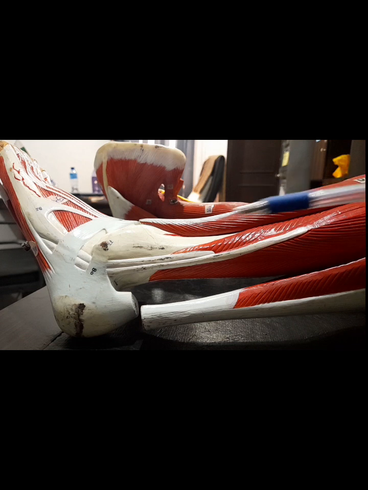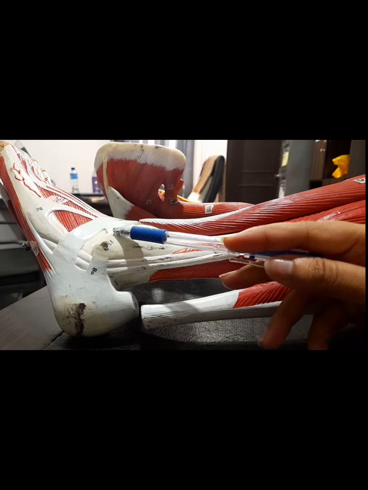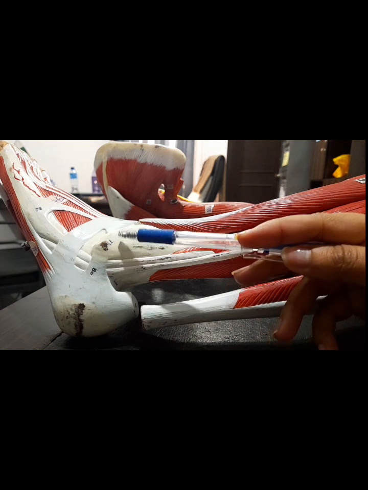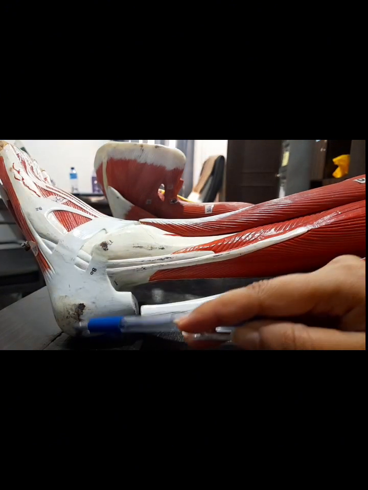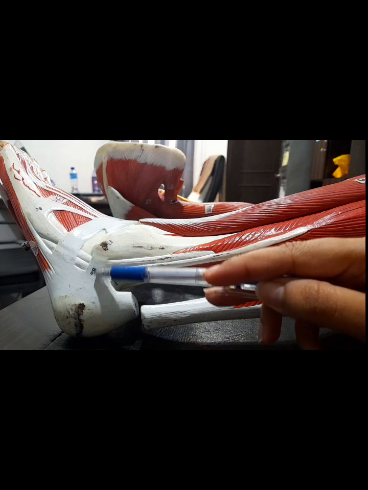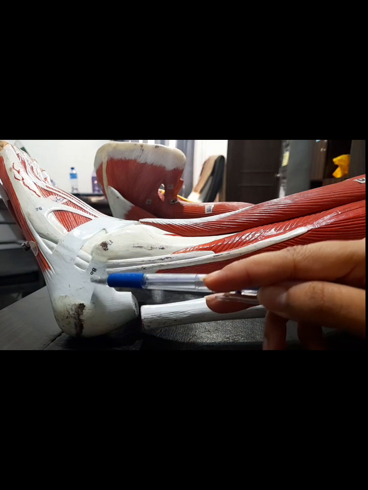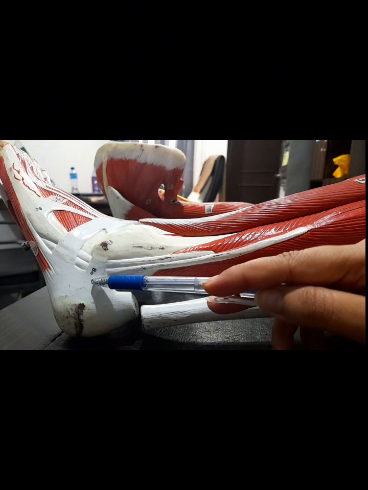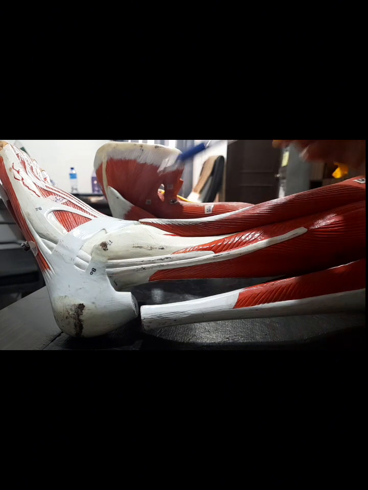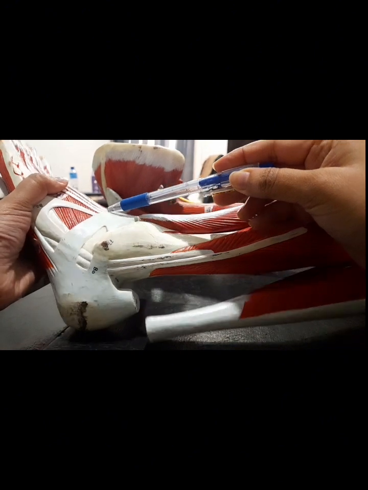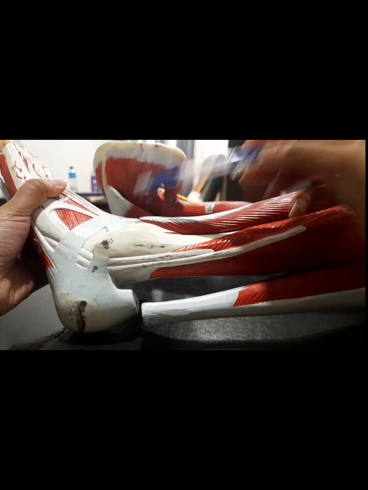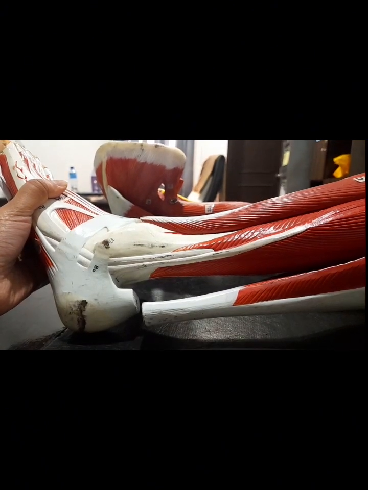Okay. So first of all, this is the lateral side of the foot. As you can see, this is the lateral malleolus, calcaneum. This is the peroneal or fibular retinaculum. Then this is the inferior part of the extensor retinaculum. I'll show you properly in a moment.